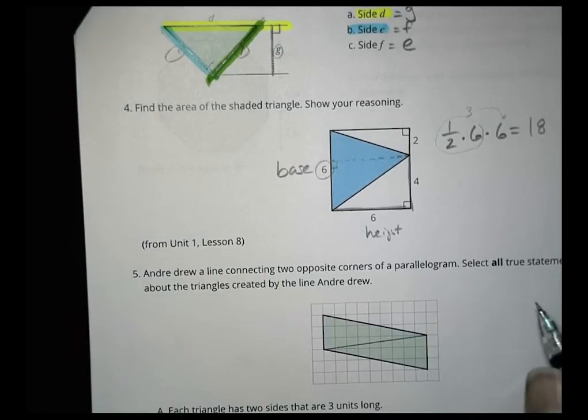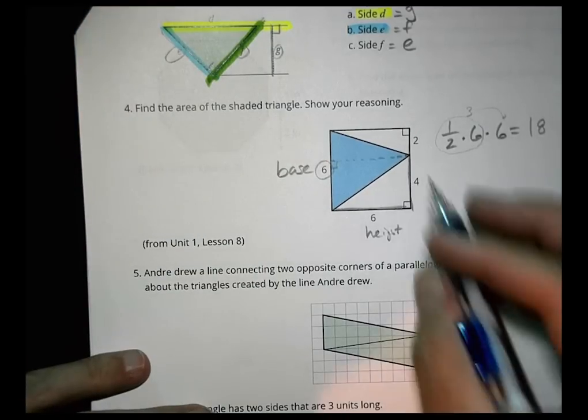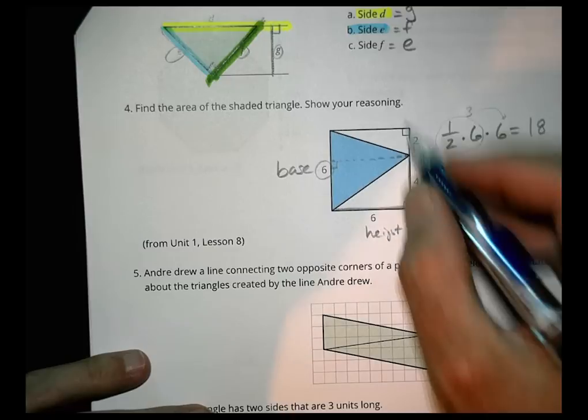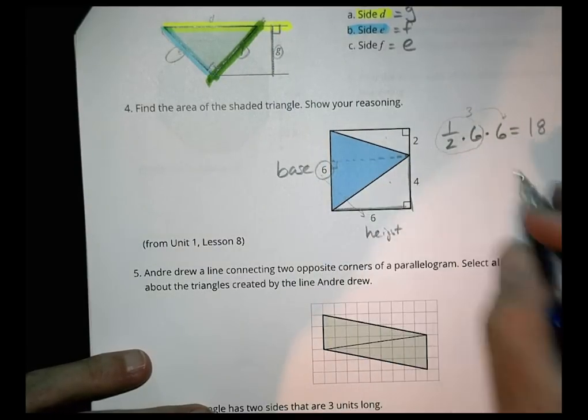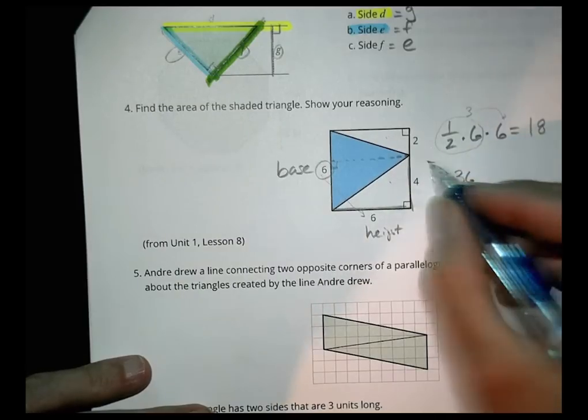Is there another way of doing that? Sure, there certainly could be. I could recognize that I have 2 triangles here, and I have a giant square. The giant square is 36, right? So let's say you did it this way.